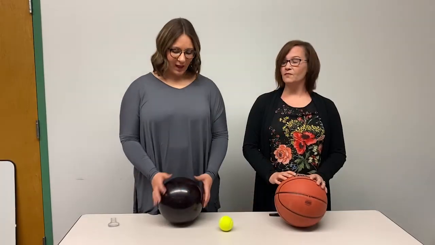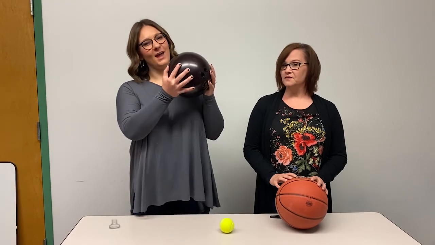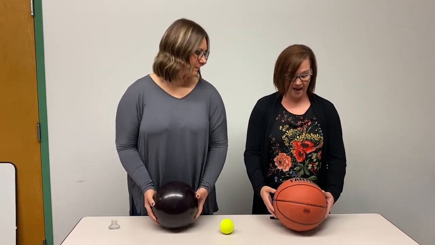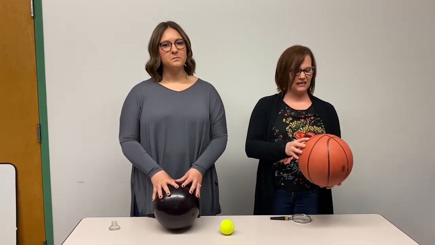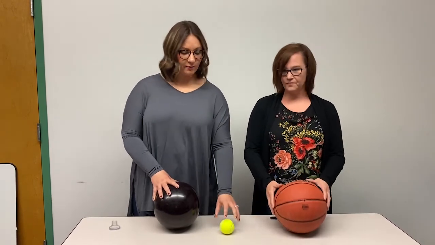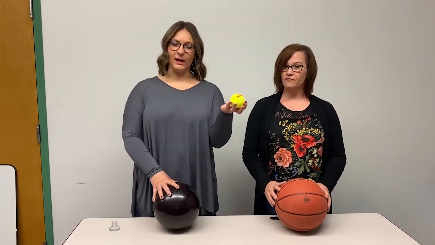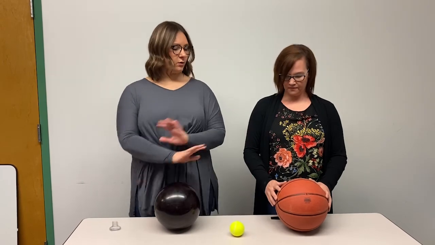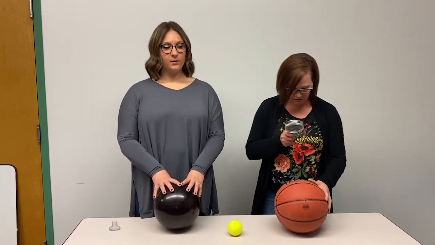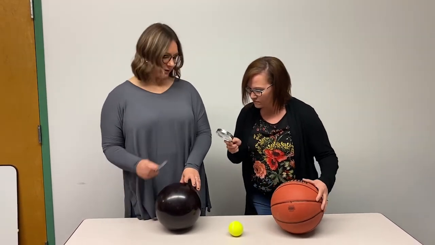So, I have here with me a big heavy bowling ball. I have a basketball. It's not very heavy. And then we also have a tennis ball, which is pretty light. So if we were to roll these objects down a ramp, we're going to investigate them, okay.